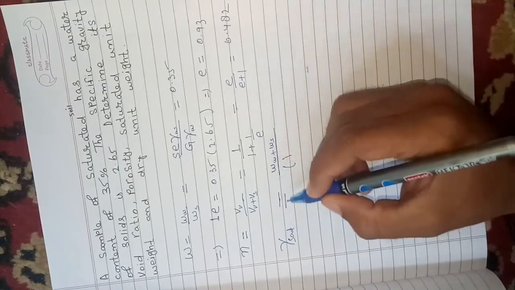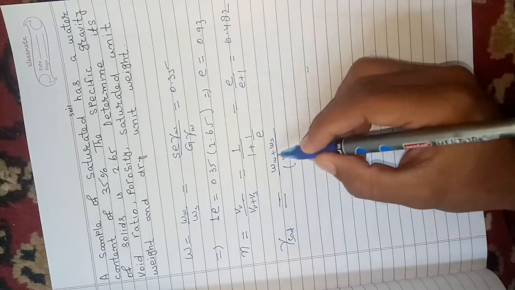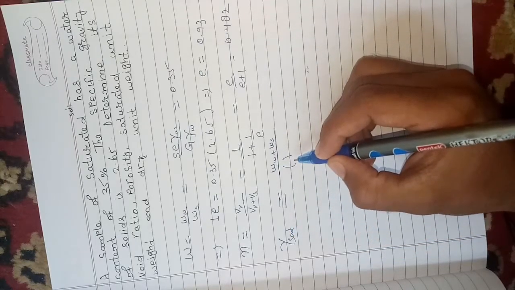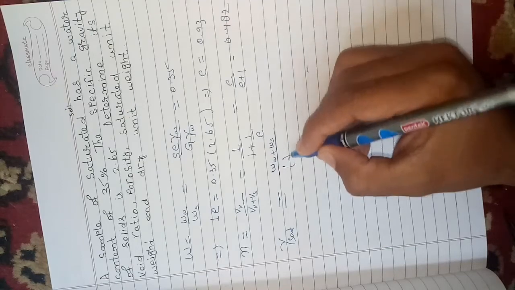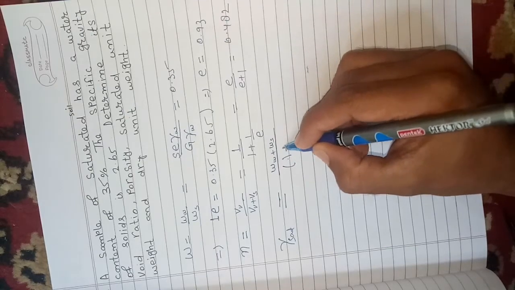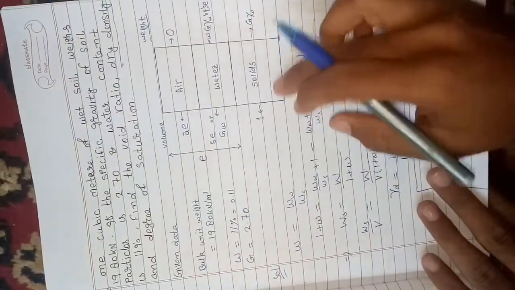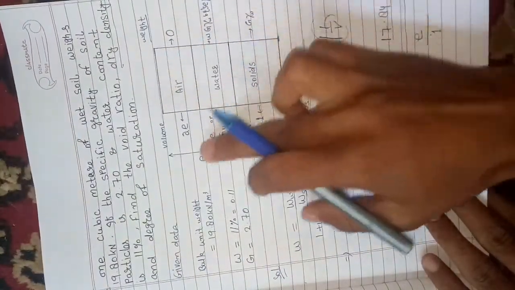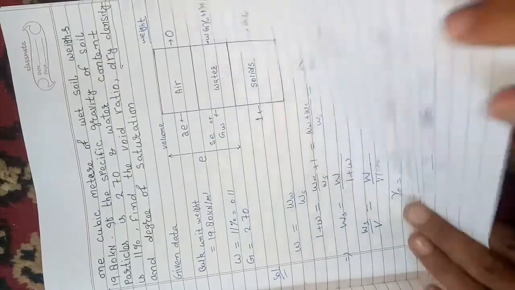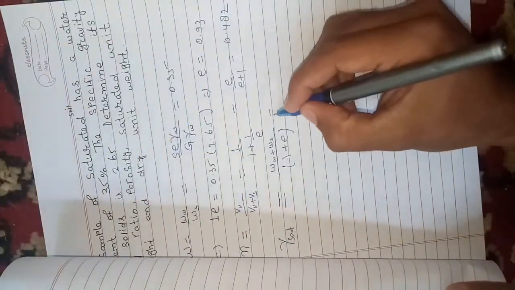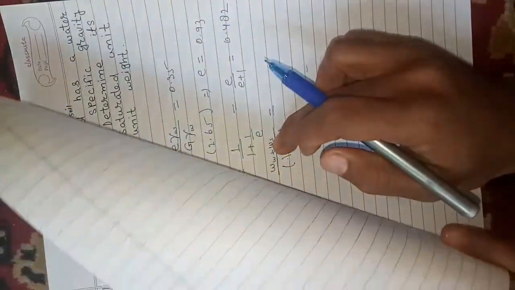Because saturated unit weight means how much weight is per unit volume. But this total volume is 1 plus e. So you can see volume is total volume due to solids and due to voids. Due to voids this is e and due to solids this is 1.